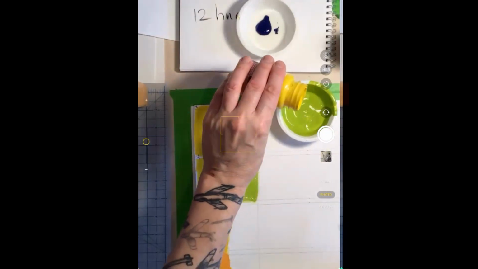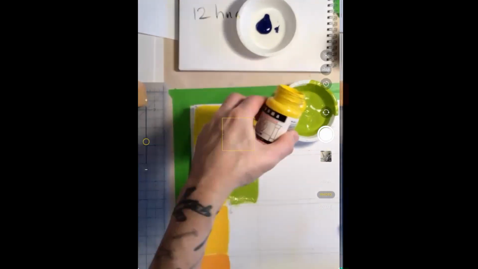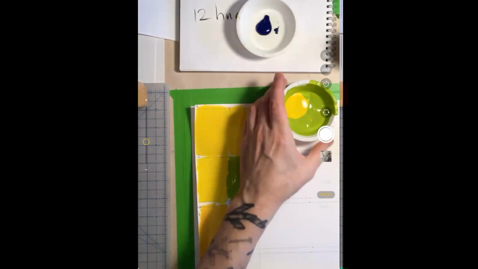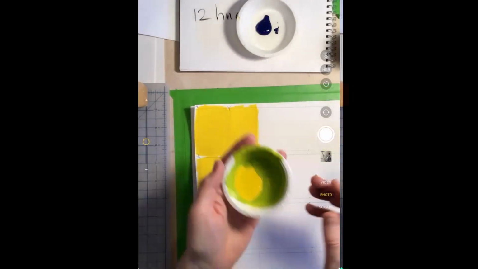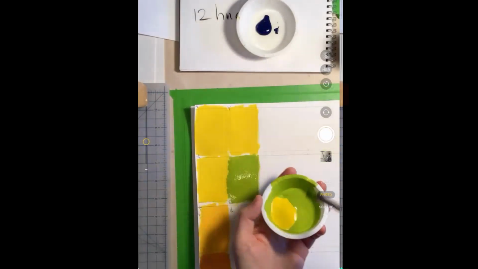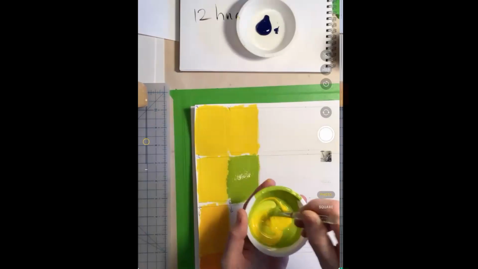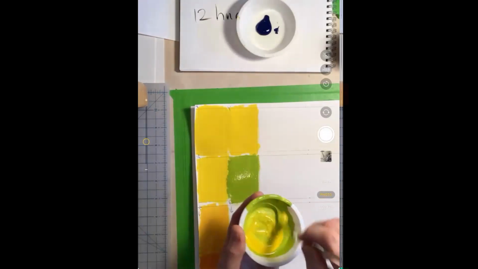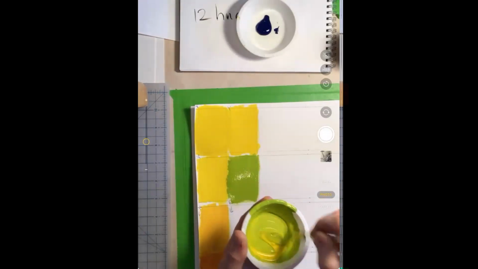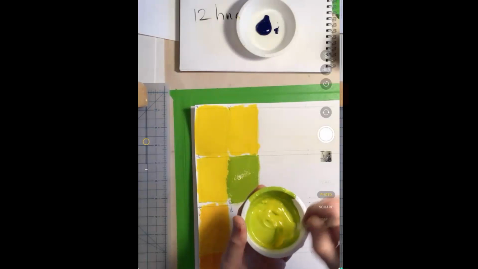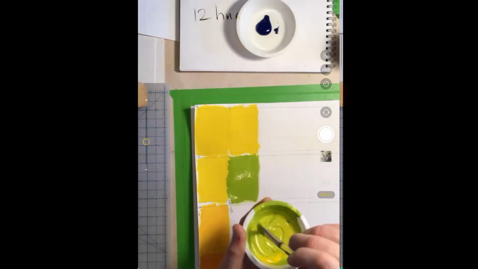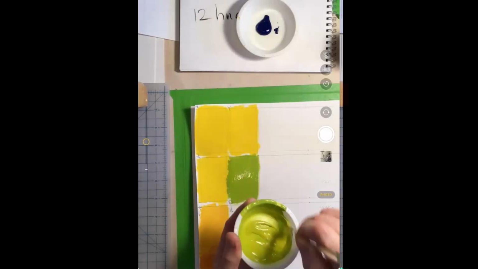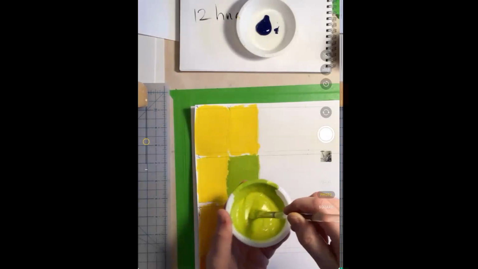Because at this point, if I'm going to try to add yellow and bring this back, I don't want to use up all my yellow trying to make this happen. Yeah, this would have been a much better first step.